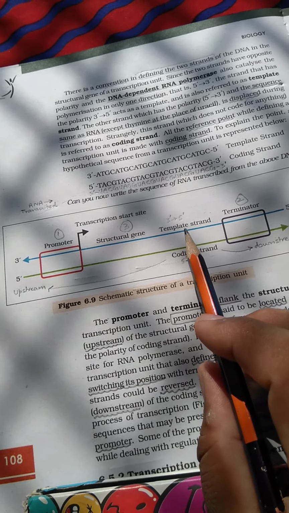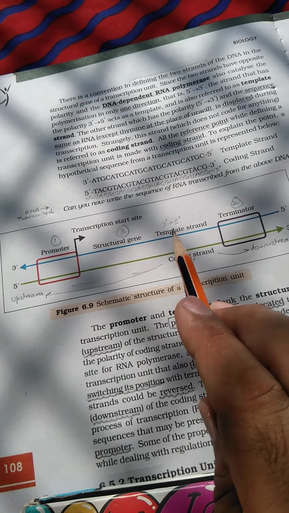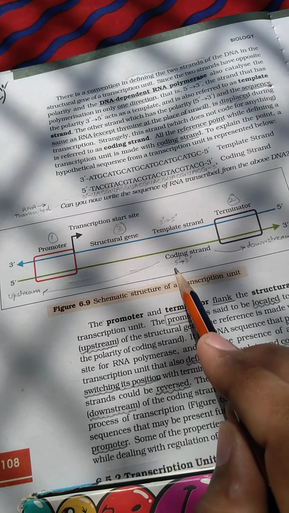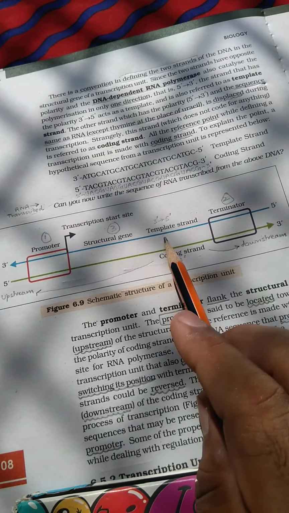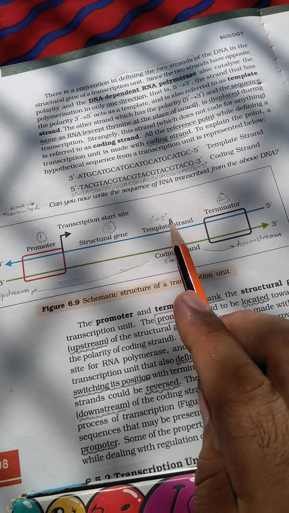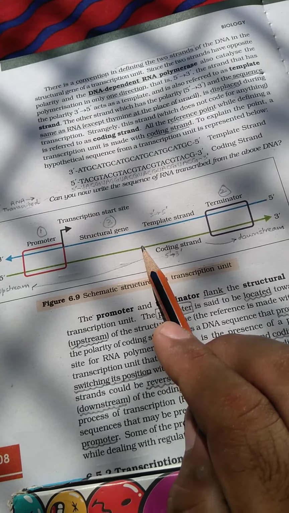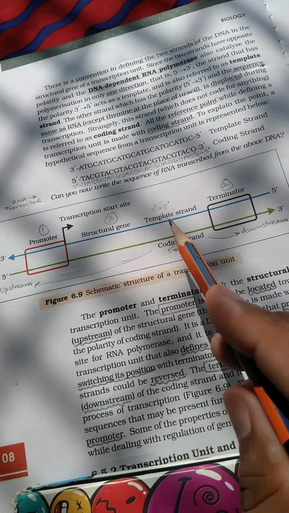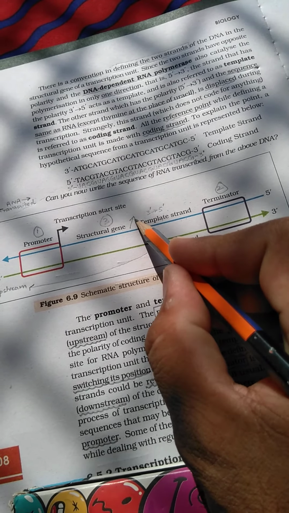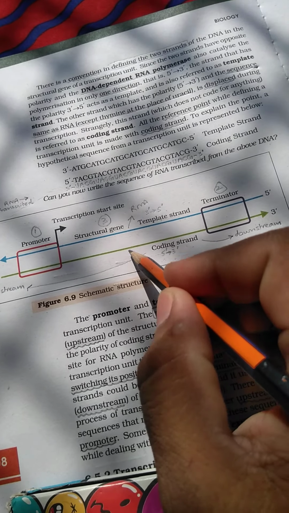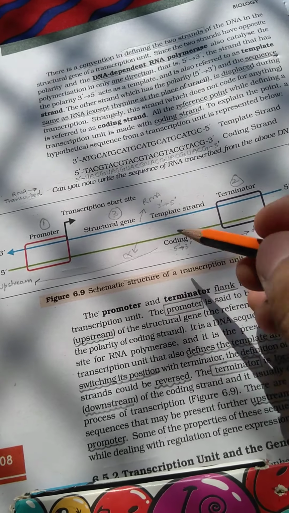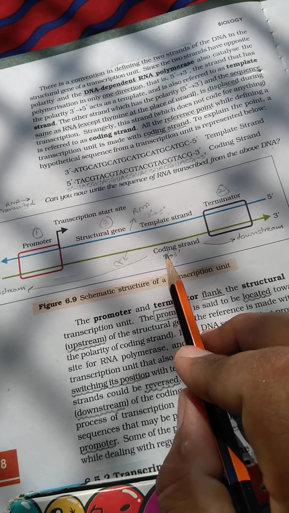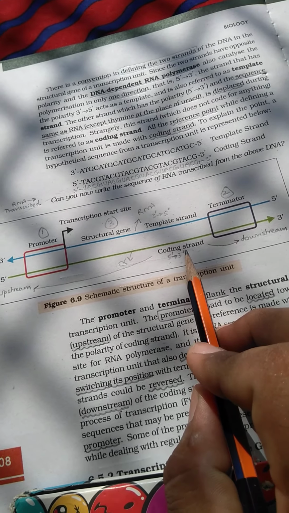And we also studied that the template strand having polarity 3' to 5' is referred to as the template strand, and the DNA strand having opposite polarity will be referred to as the coding strand. So from which strand will the RNA be made? This strand will be used to make the RNA molecule, whereas this strand will not be used for transcription. But the reference point while defining the different things in the transcription unit will be made with the coding strand.